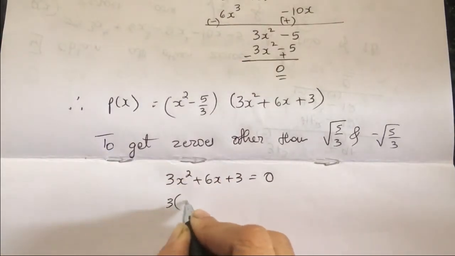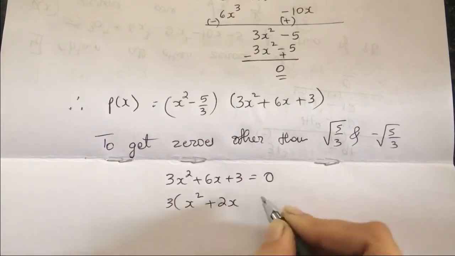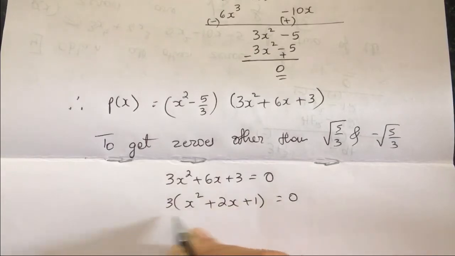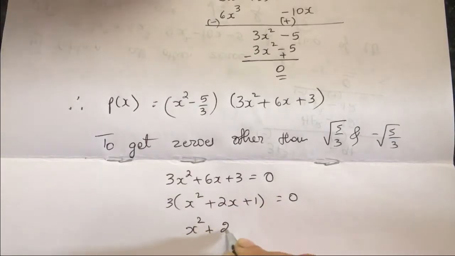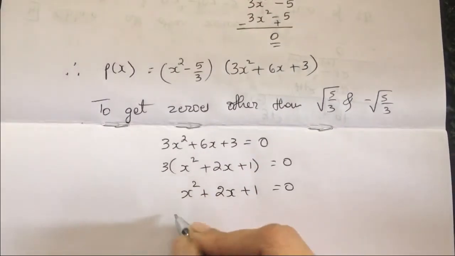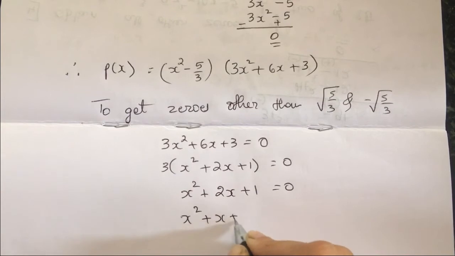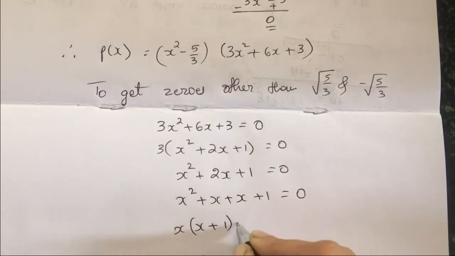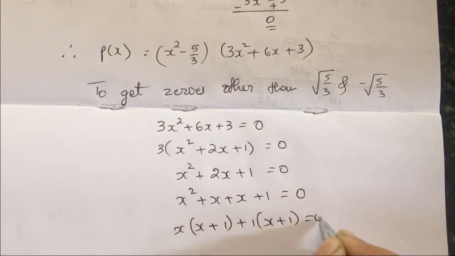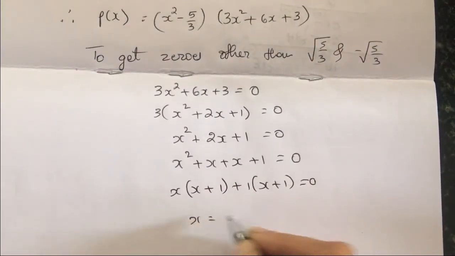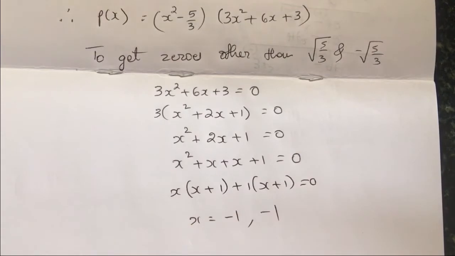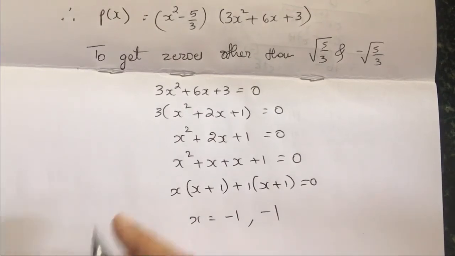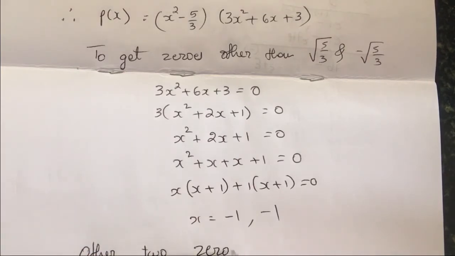You just take 3 outside, you'll get x square plus 2x plus 1 equal to 0. Now this is the same as writing x square plus x plus x plus 1 equal to 0. x you take out, x plus 1 you take from the last two terms, so you are getting x plus 1 into x plus 1. So x equal to minus 1 and minus 1. Two zeros they are equal. Therefore, the other two zeros are minus 1 and minus 1.